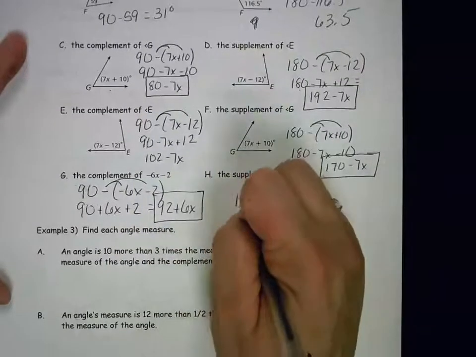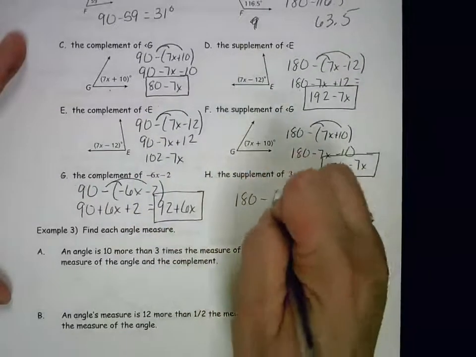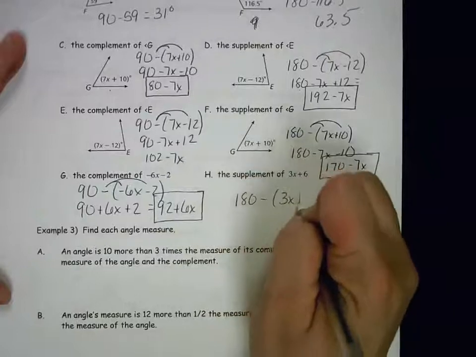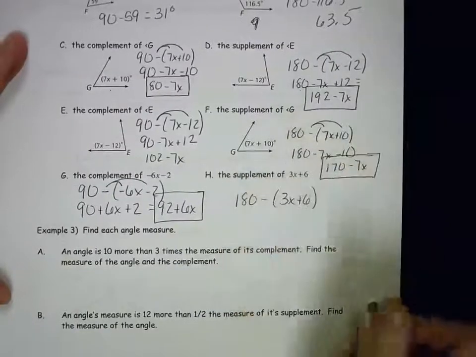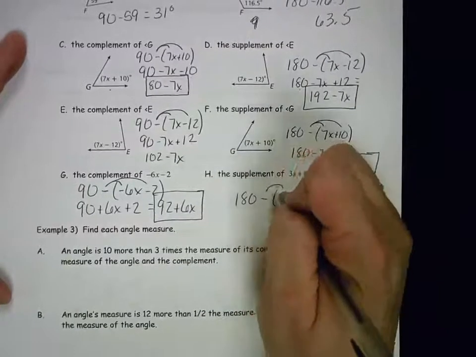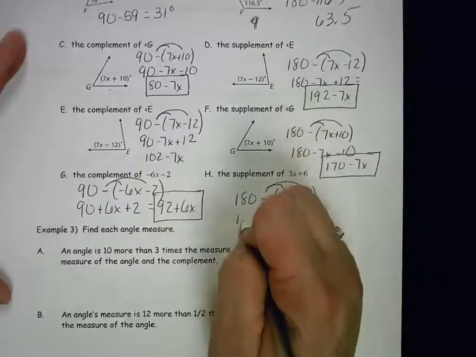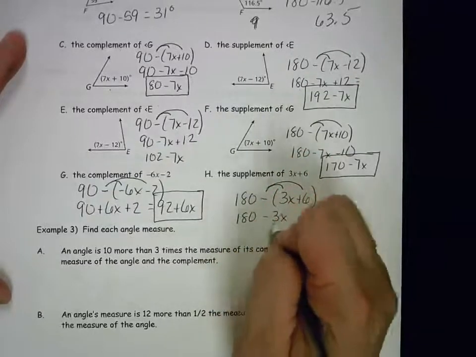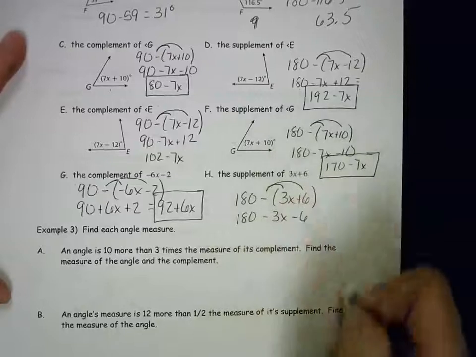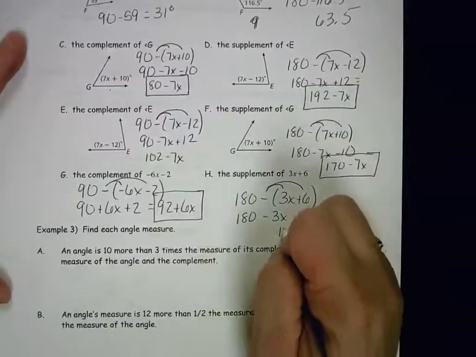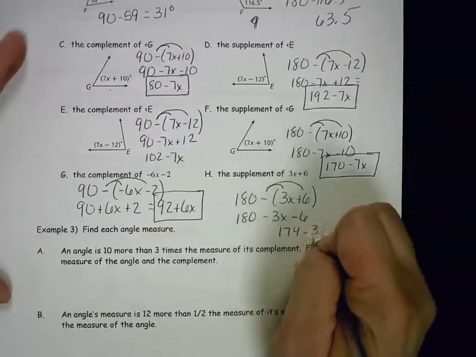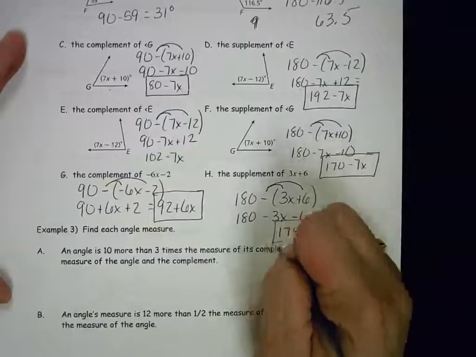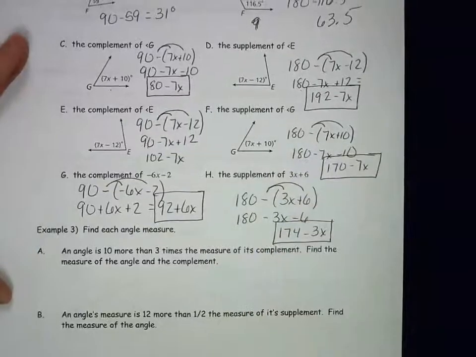And letter H, the supplement, 180 minus (3x plus 6). We're going to distribute. So that becomes 180 minus 3x minus 6, or 174 minus 3x.